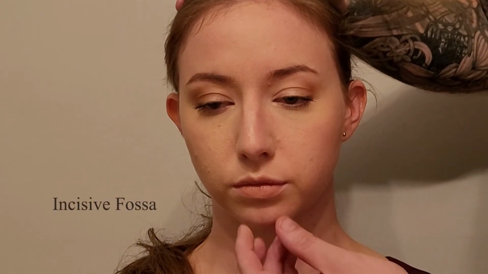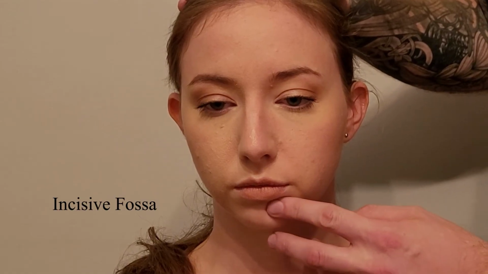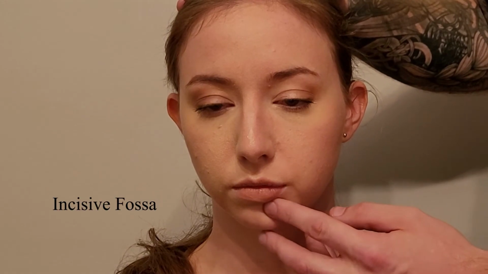If you go above the tubercle, again, the four front teeth on this mandible are known as your incisors. So below that, there's an incisive fossa of the mandible. It's basically in the exact same location as the incisive fossa of the maxilla, right below. And we will discuss a muscle in a different video called mentalis that is originating in this location.